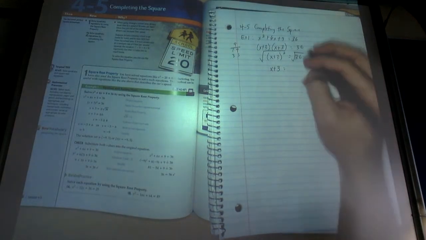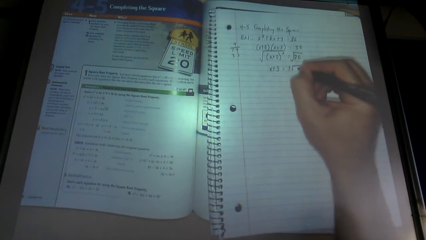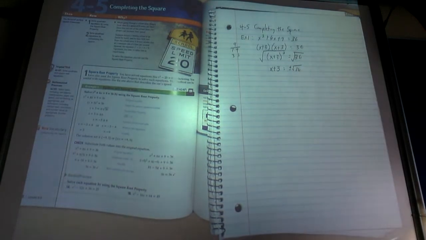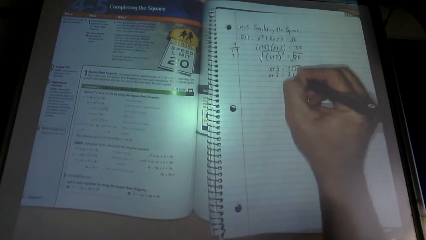On this side, what you have to understand that I'm dealing with is plus or minus the square root of 36 or whatever's there. Now, that won't always be a perfect square. It is here, okay? But you have to understand when I take the square root of that quadratic on the left side, I now have 2 answers on the right side, a plus or minus. So I'm going to clean this up a little bit. That's x plus 3 equals plus or minus 6.